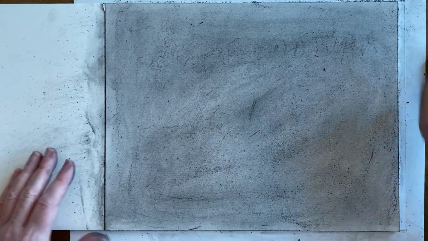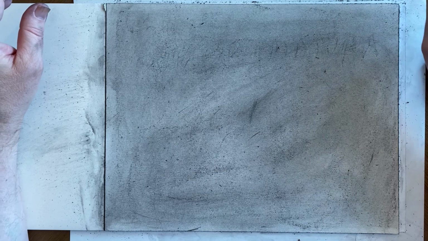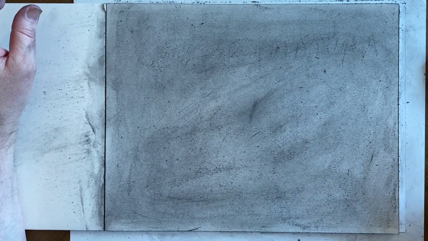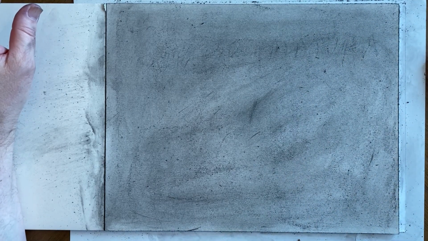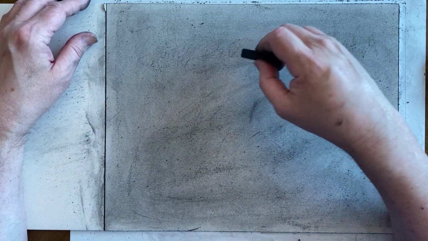All right, so I'm going to have to just invent something, as I was doing a minute ago with the light logic drawing, because I don't have the option of really drawing from observation where I'm sitting right now.